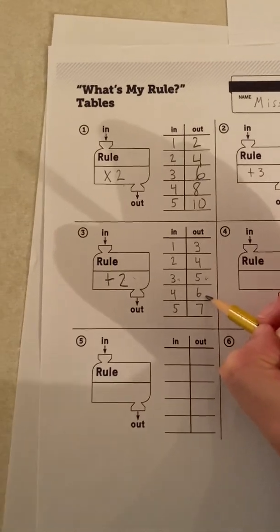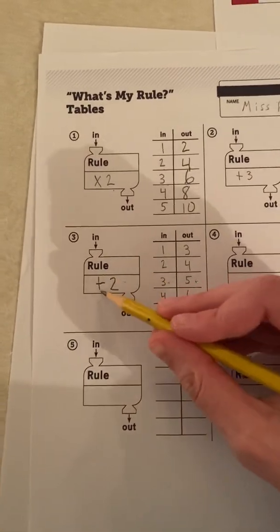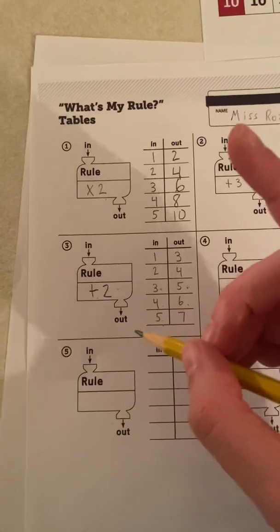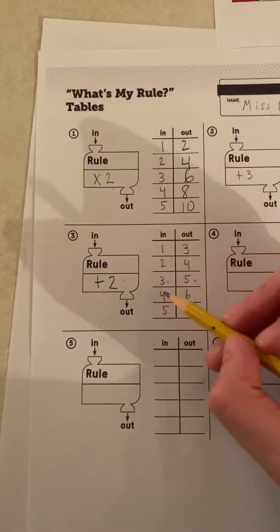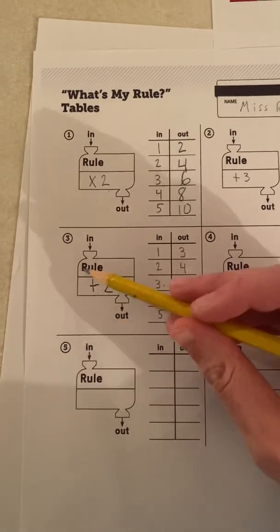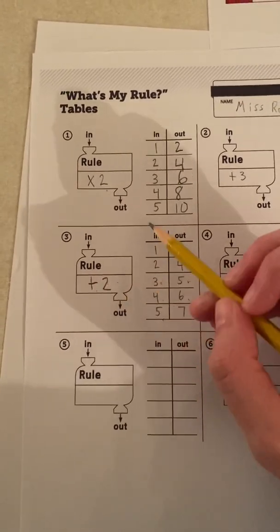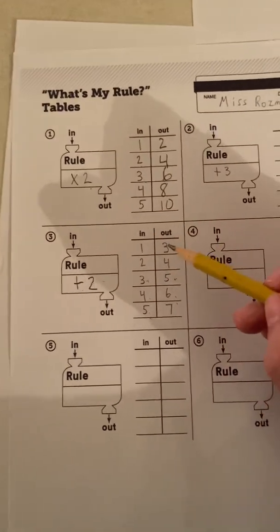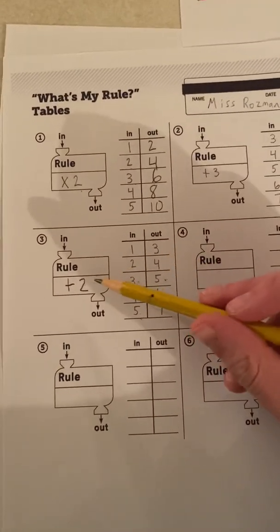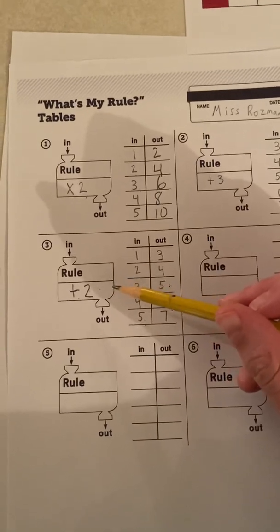Yes. How about the next one? 5 plus 2, 5, 6, 7. Yes, it works. Because I tested it, I know the rule is plus 2. Because when I take the input and I add 2, that gets me the output every time. So plus 2 must be my rule.